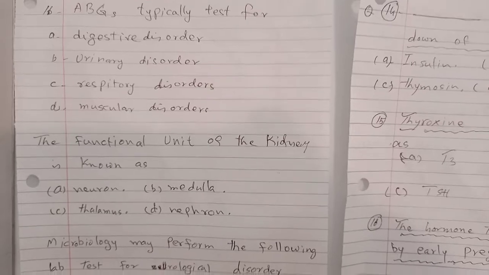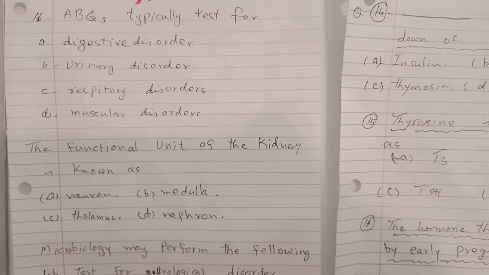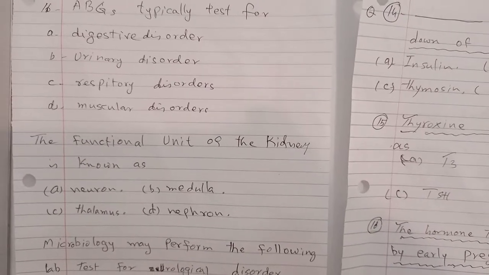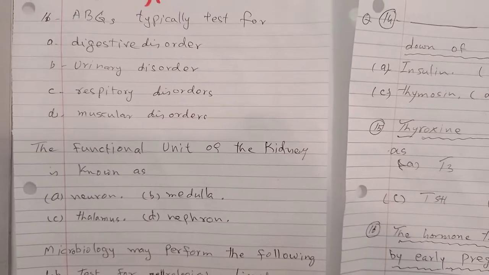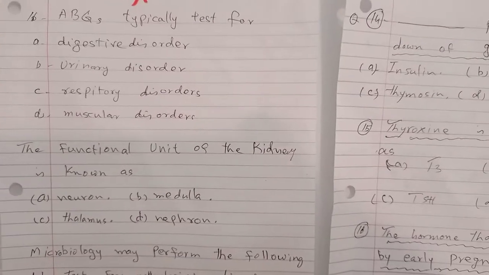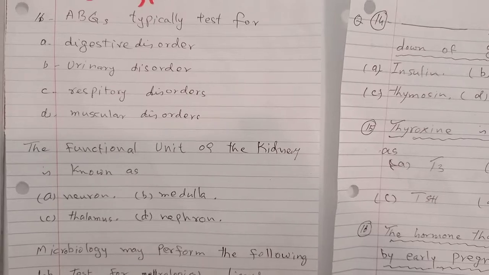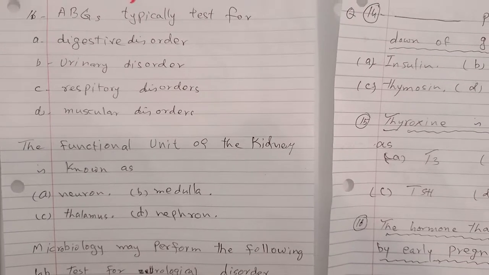ABGs are concerned with the lungs because the exchange of gases takes place in the lungs. So the answer is C, respiratory system. It is not concerned with the digestive, urinary, or muscular system.